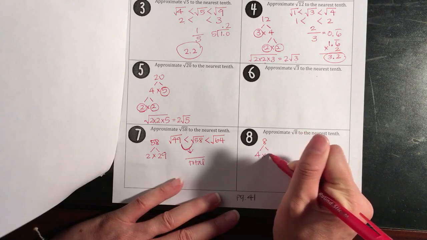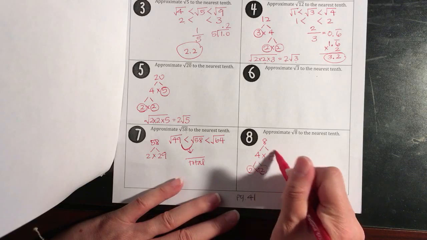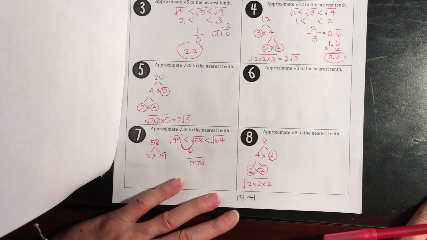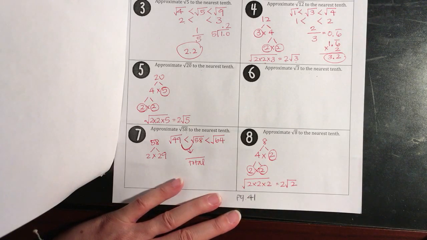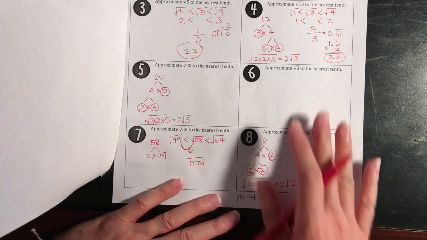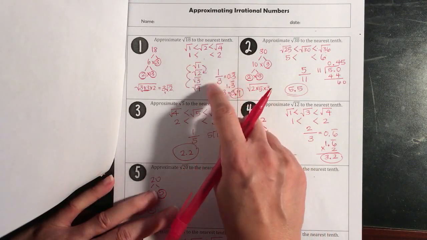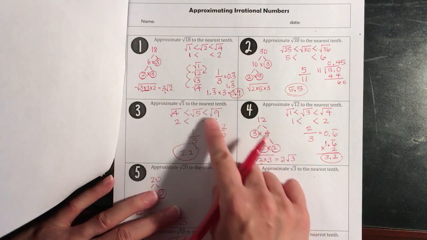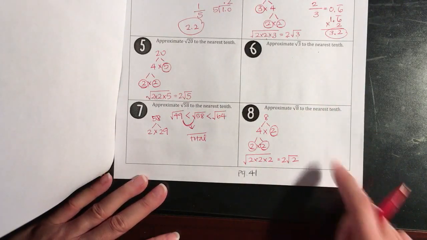And then 8, we can factor that as well. We get 4 times 2, so we get 2 times 2 here, and we end up with 3 2's. Since we're not doing cube root, the answer is not 2. The answer in this case is still 2 radical 2. And since we already did radical 2 in number 1, you can go ahead and solve the same thing using 1.3, and instead of multiplying by 3, you would be multiplying by 2 to get your final answer.